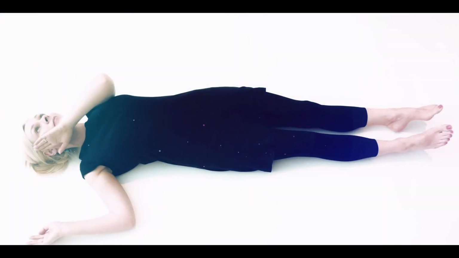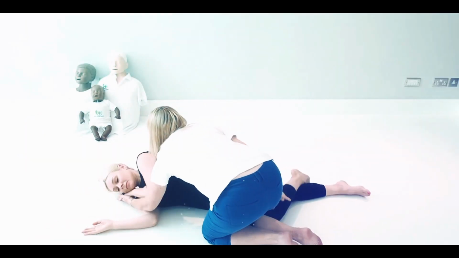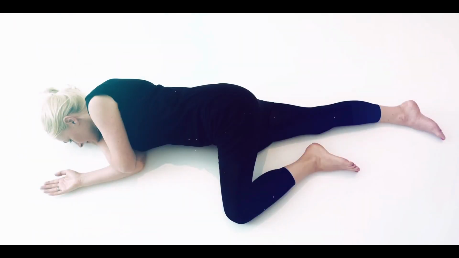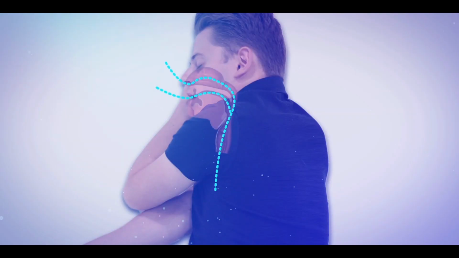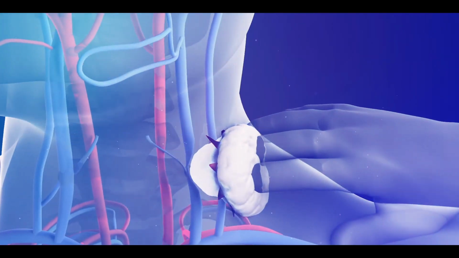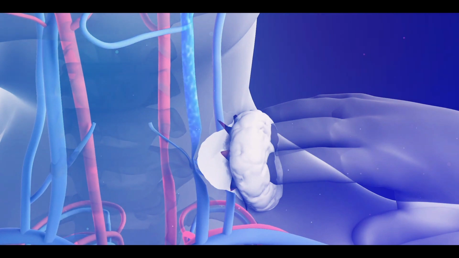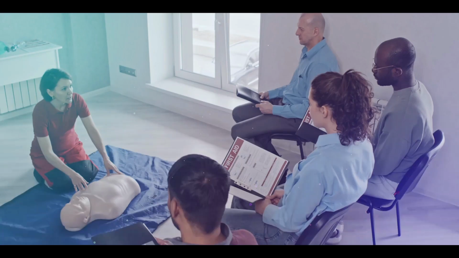Apart from CPR and automated external defibrillators, the recovery position of a patient is also included in BLS techniques. The technique of recovery position is used to open the patient's airways. Similarly, bleeding control techniques are also included in BLS, which are helpful in stopping excessive bleeding in an emergency situation.